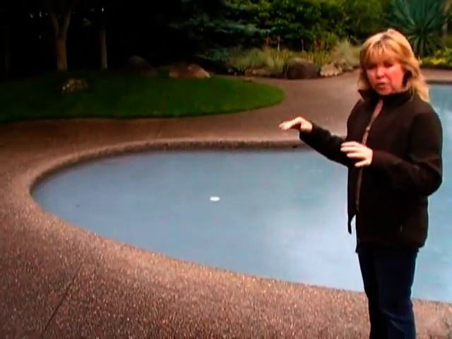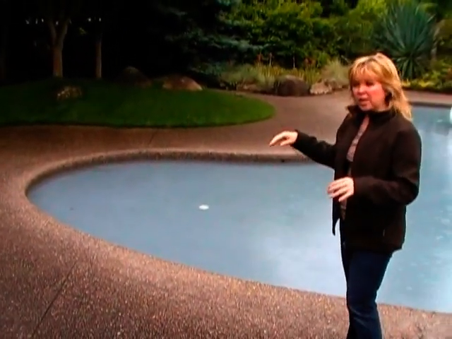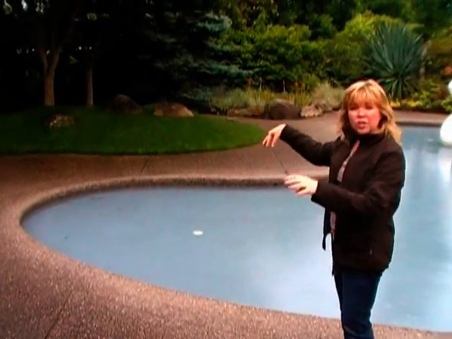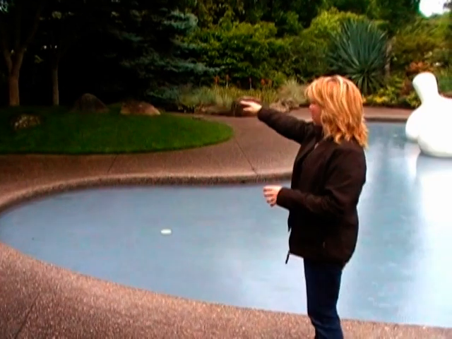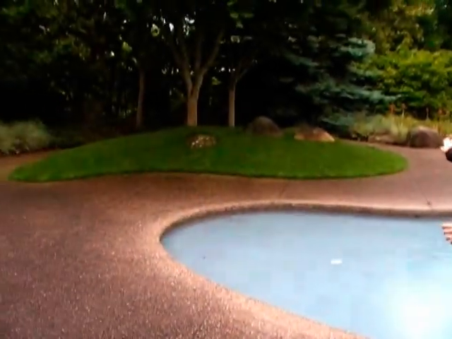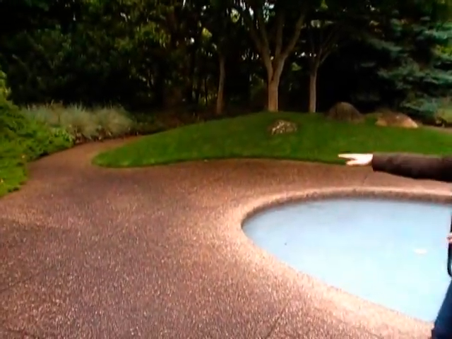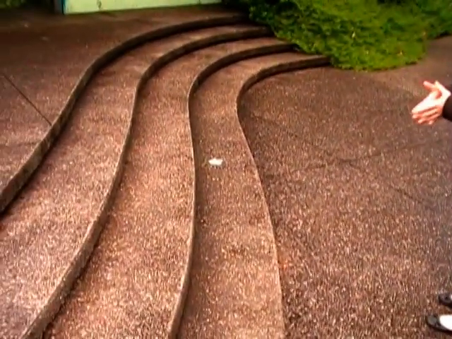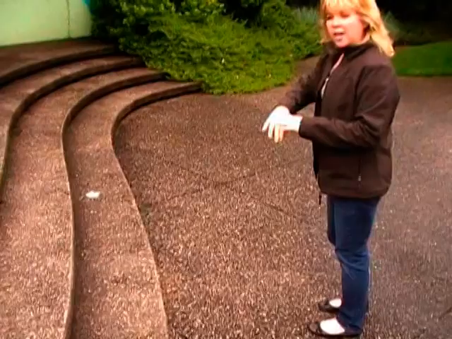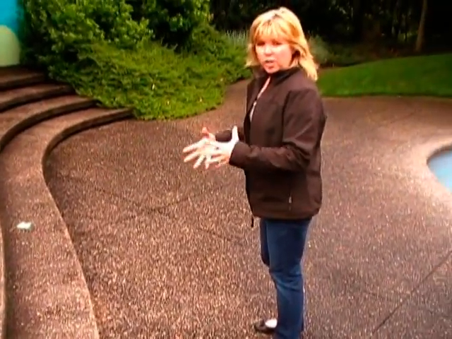So here's how this space works from a form point of view. If you were to look at this in plan view, you would see it's all a series of interlocking curves. The curve of the pool, the curve of the planting bed in the far background there, as well as the curve of this stepping system. So everything interlocked, everything flowed, and that's one of the principles of the Modernist garden.